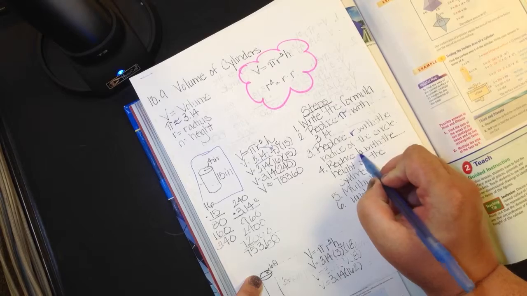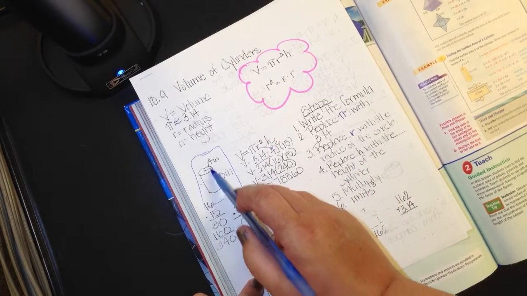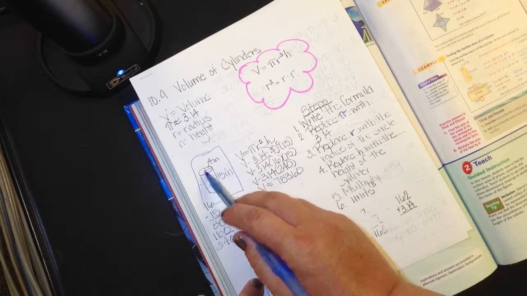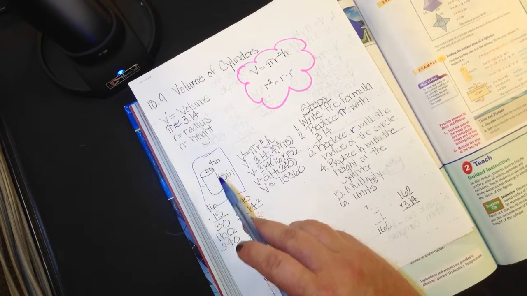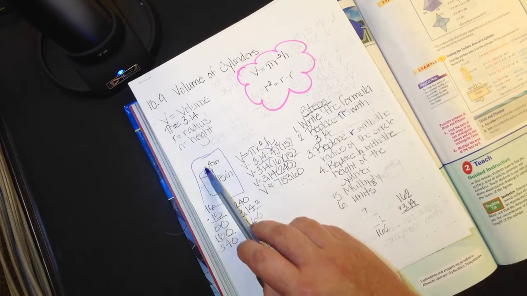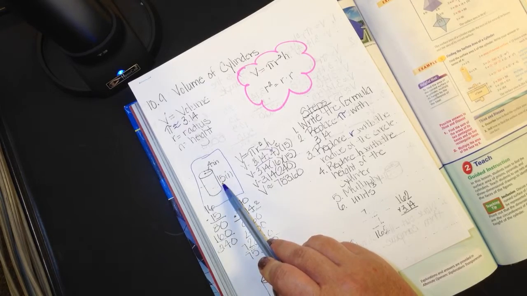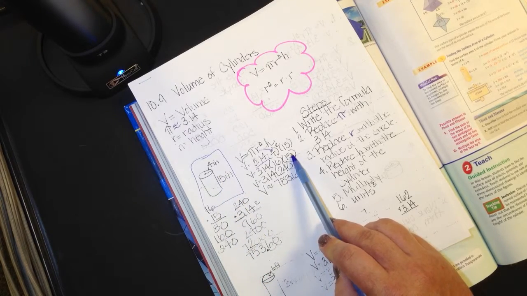Then we're going to replace H with the height of the cylinder. So the part in between the two circles, the curved area connecting the two circles, is going to be the height. And right here it tells us it's 15 inches. So you substitute that in.